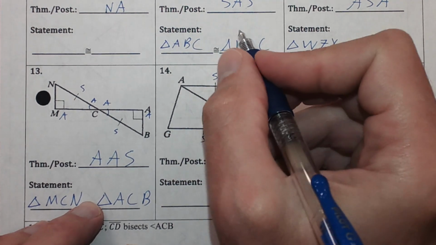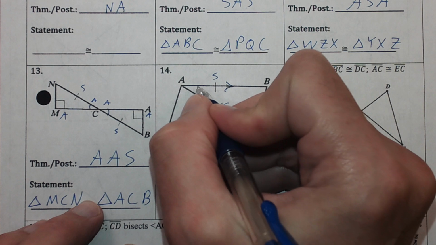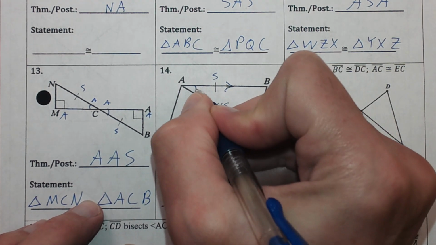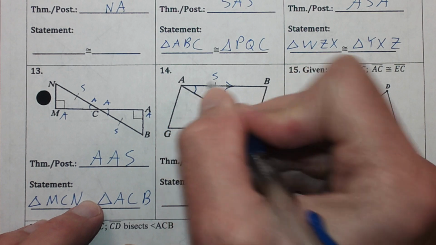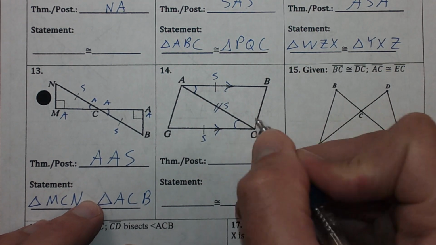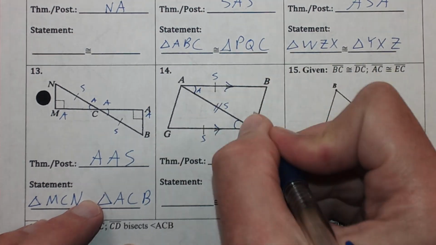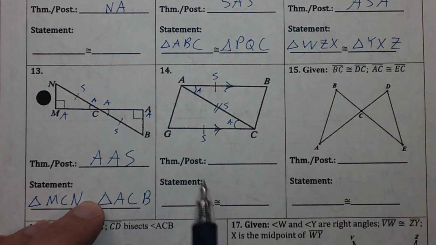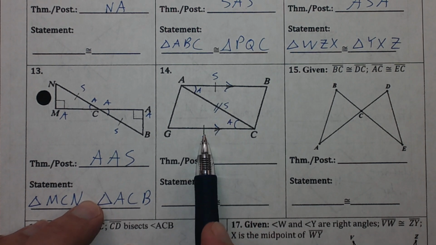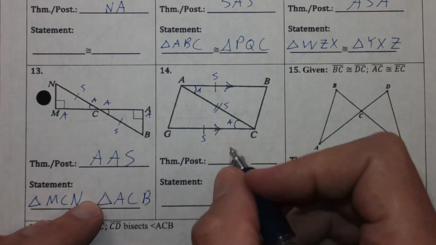Parallel lines, we always have to look out for alternate interior angles. Alternate interior means the angle formed between the transversal and one of the parallel lines. That's one of your alternate interior angles, and here is the other, the parallel line and the transversal. So we know these 2 angles are congruent. So what does that give us? Side, angle, side. That was a single slash, single arc, double slash. Side, angle, side. It's the same exact order.